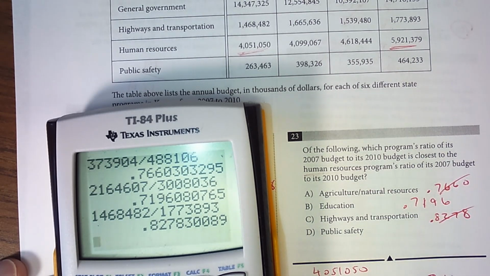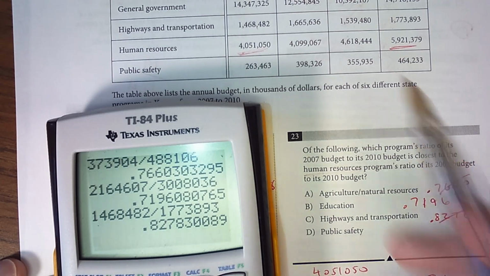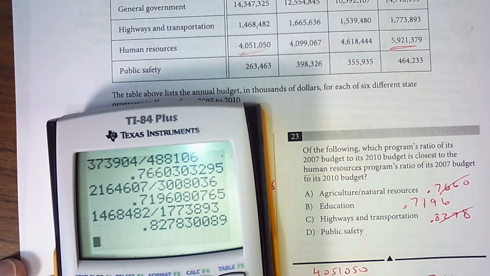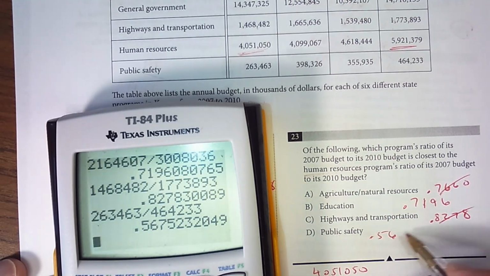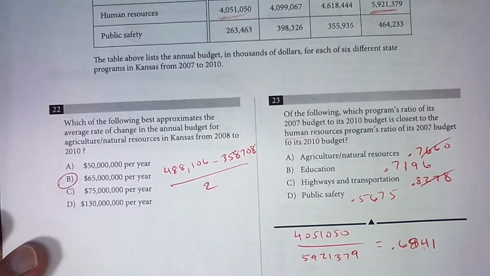Okay, so these two are definitely ruled out. And then public safety, 2007 divided by 2010. And we get 0.5675. And which one of those is closest to 0.6841? It looks like B, education, is the closest.